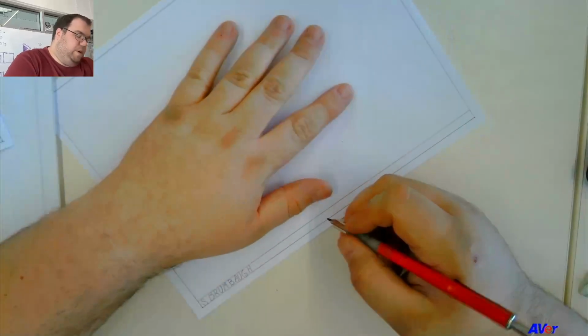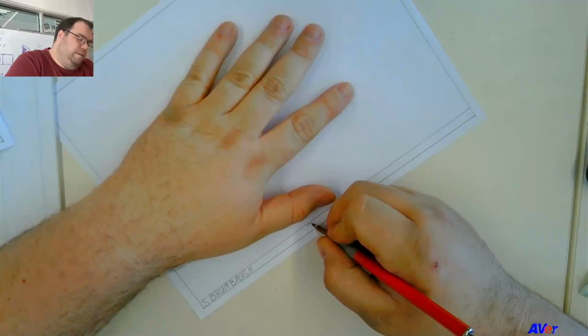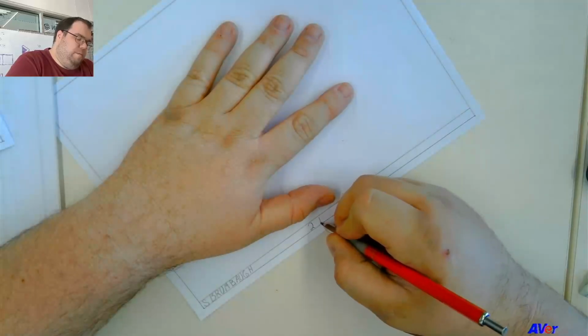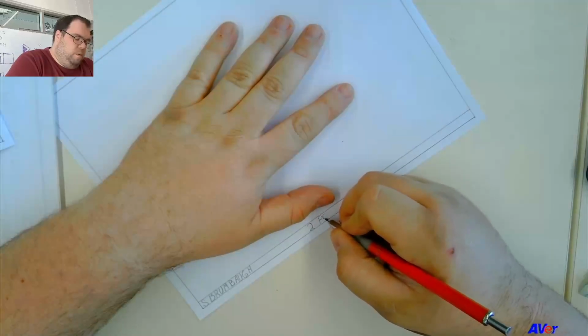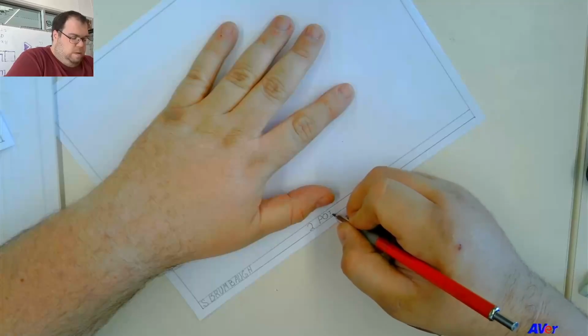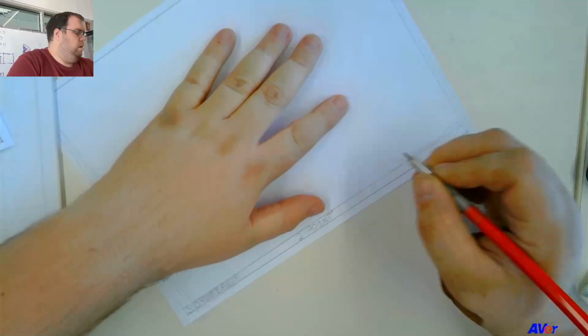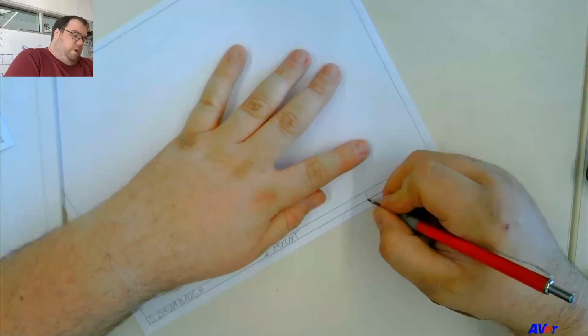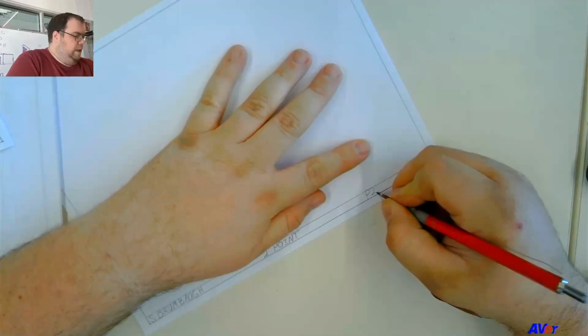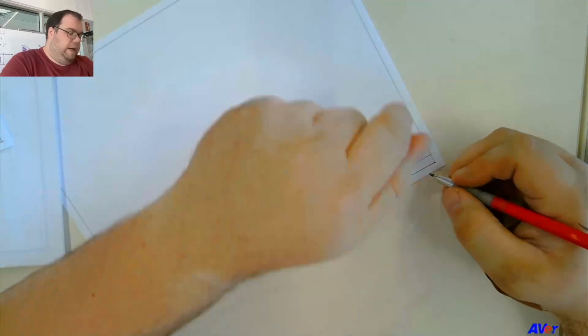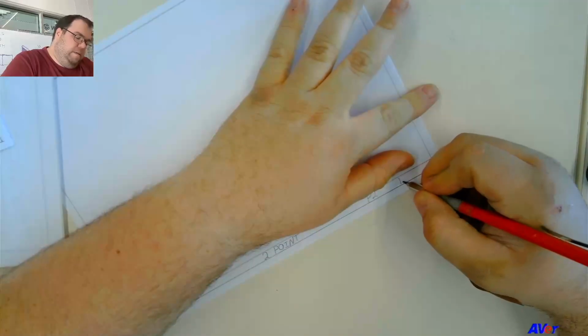This assignment is called 2-point. This is purple 2, and the date is 1/28/26.